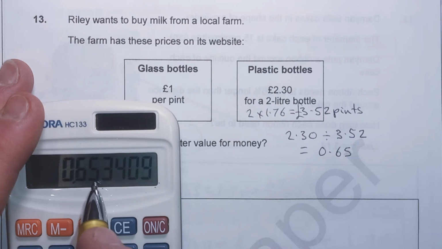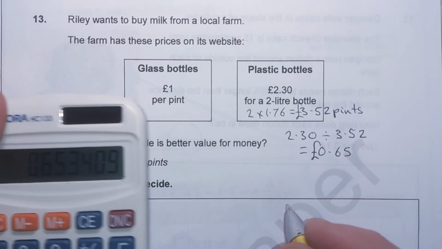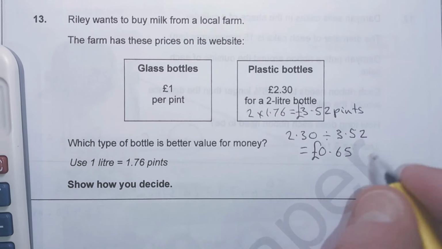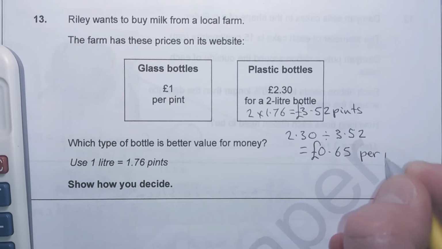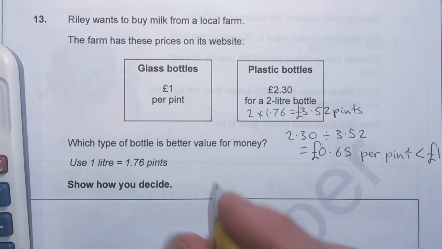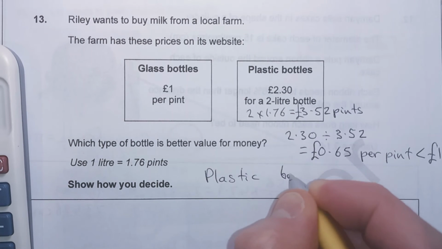We'll just do it as 2 decimal places, round down, and that's in pounds. So 0.65 pounds or 65p, and that's per pint. And that is less than £1 a pint. So we would go with plastic bottles.